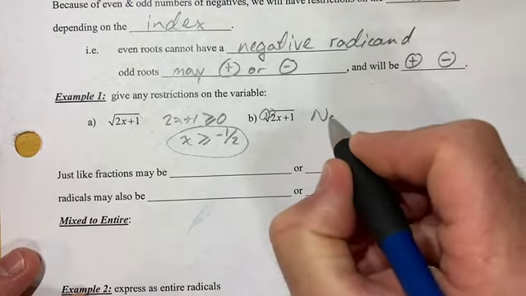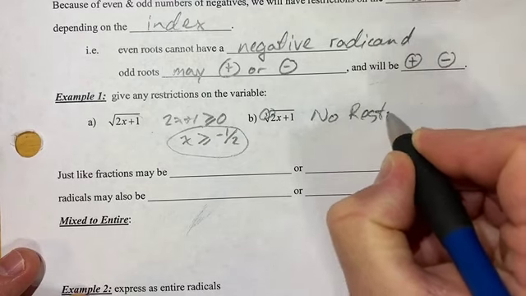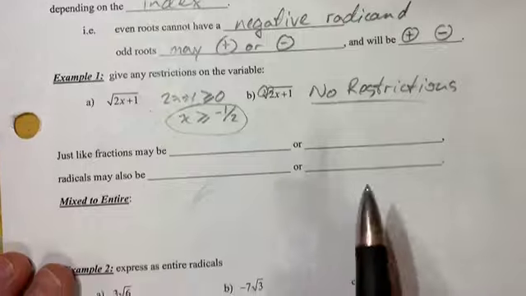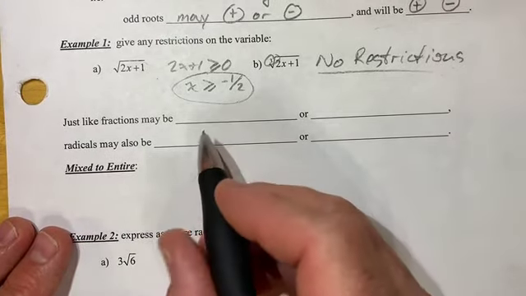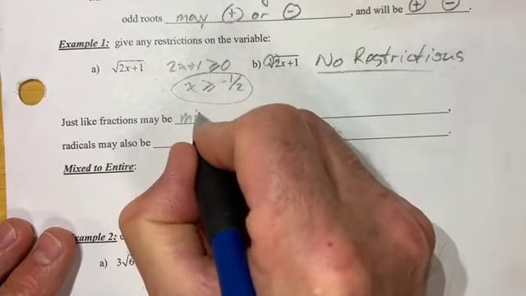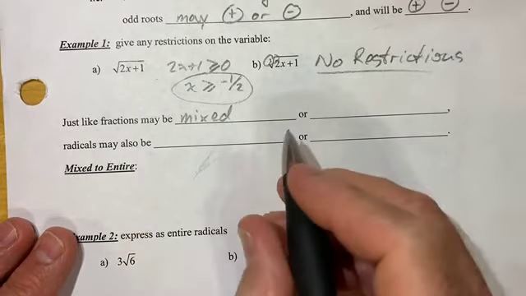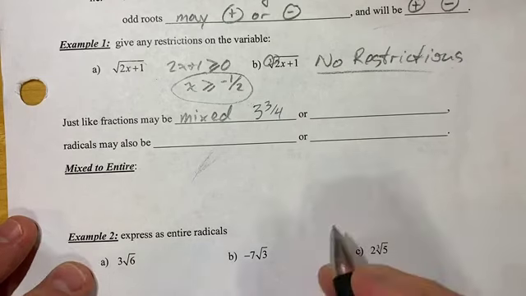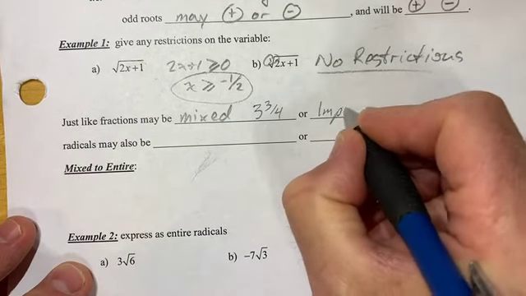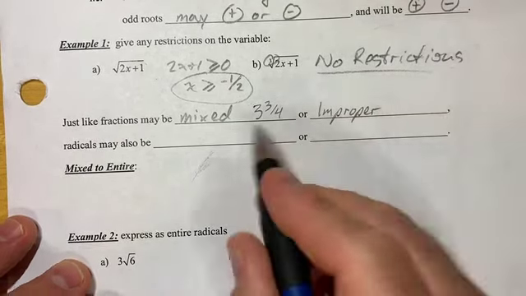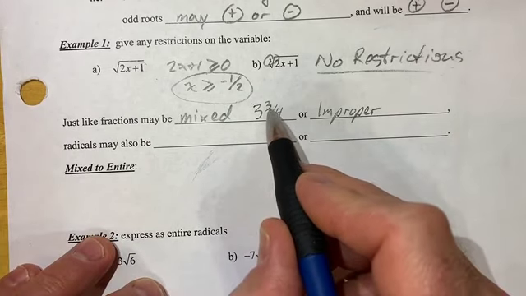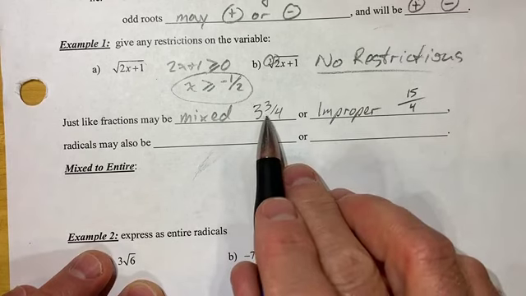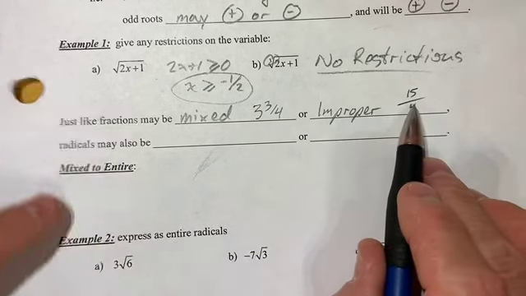Cube root, there are no restrictions. Nope, none whatsoever. This could be positive or negative. No problems. So just like fractions, they might be mixed. You could have a mixed fraction like 3 3/4, right? Or it could be improper. An improper fraction, I would go 3 times 4 is 12, plus 3 more is 15 quarters. These are the same thing. This is 3.75, this is 3.75.